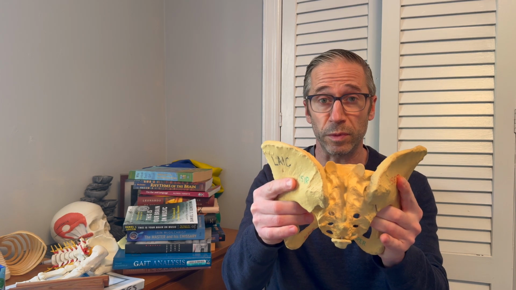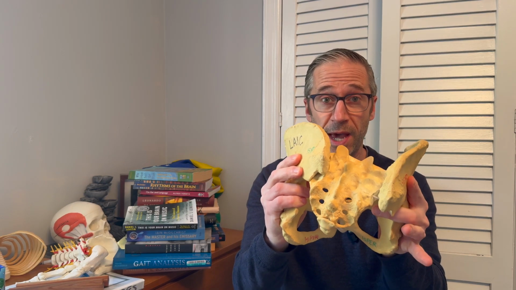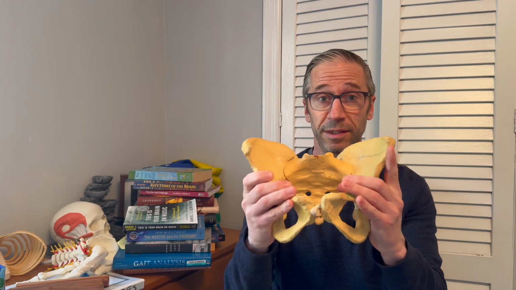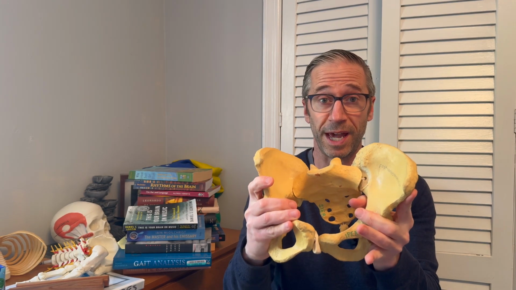The left AIC pattern is a position of a pelvis on a right dominant human where the left ilium comes forward and the right ilium comes back, which most of the time orients the pelvis over to the right. From the front, it would look like this: left side forward, right side back. This left AIC pattern is the foundational pattern of postural restoration.